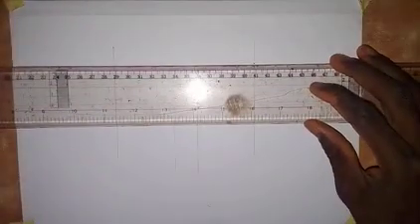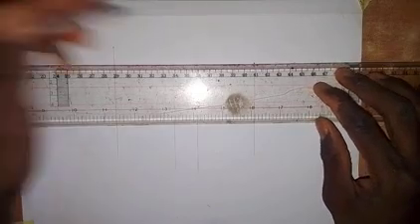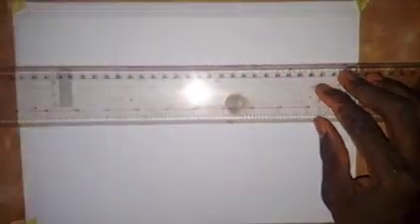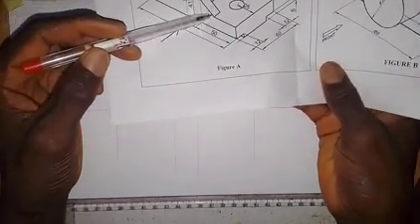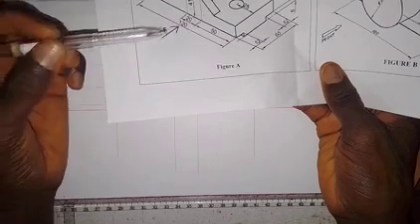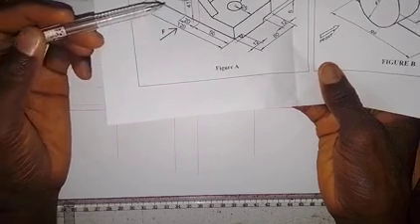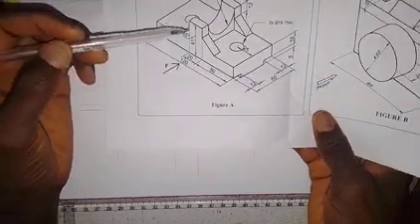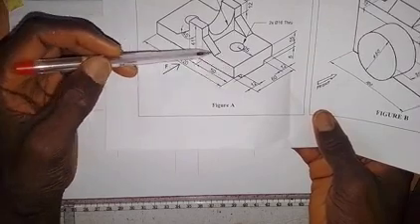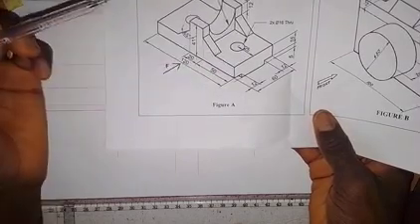So I'm going to draw a horizontal line. So we draw a horizontal line. Alright, so we have that there. But what we want to do now is this line, because this is a non-isometric line. And again, what I observe here is we are not given the distance from this point to this point.